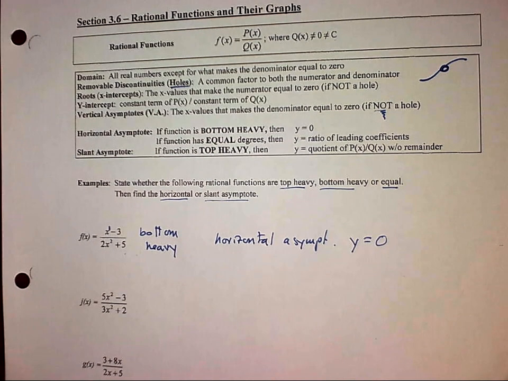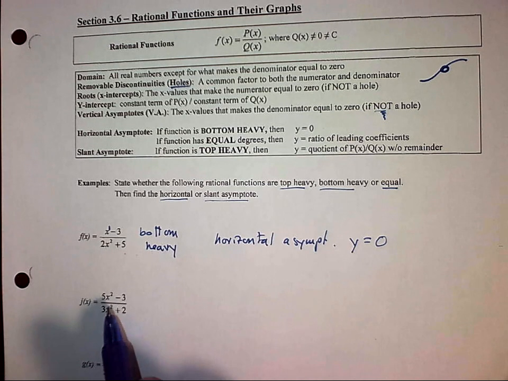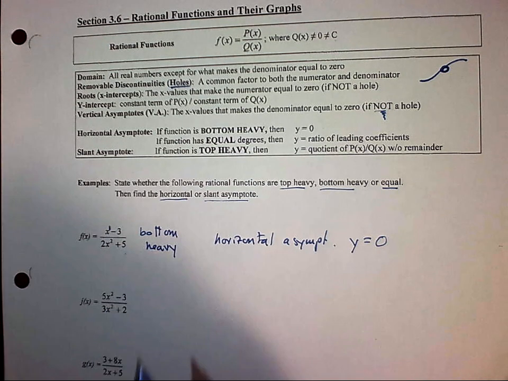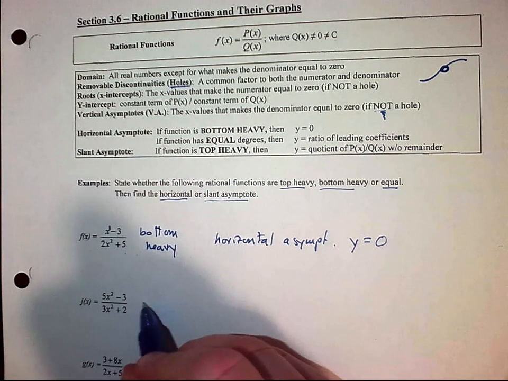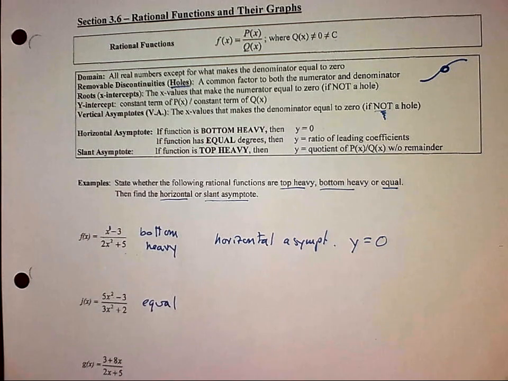That's for the first one. Let's go on to the second one. The degree of our polynomial in the numerator is 2. The degree of our polynomial in the denominator is also 2. So therefore, we're going to say that these two things are neither bottom heavy nor top-heavy, but these two are equal.